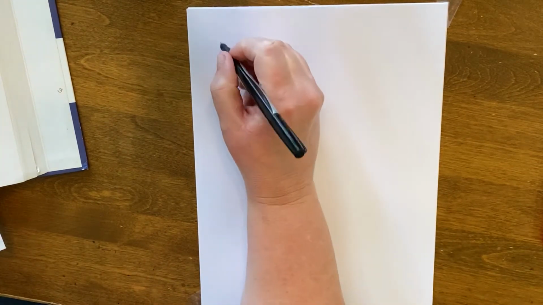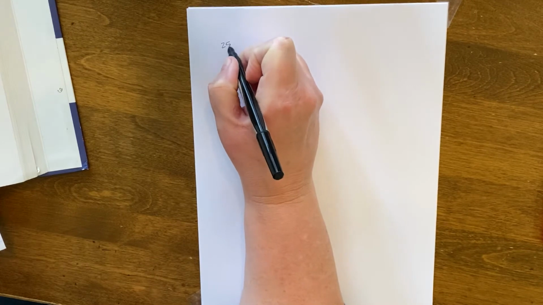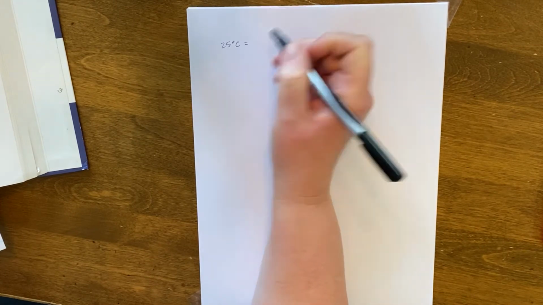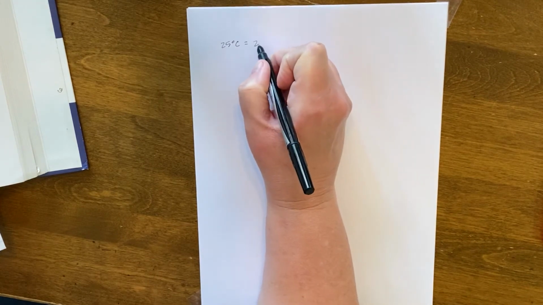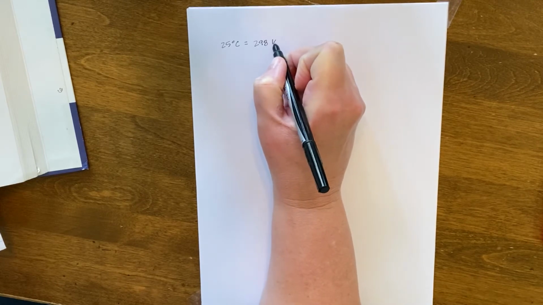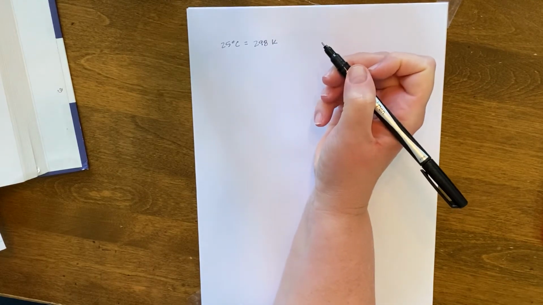I will also tell you on the test, you do not need to draw any Lewis structures. The Lewis structures that you need for bond energy will already be drawn for you. And I can't remember if you're going to need this or not, but know that 25 degrees Celsius is the same as 298 Kelvin.